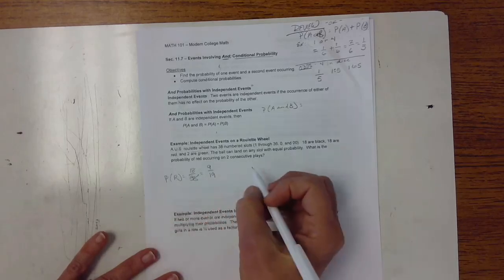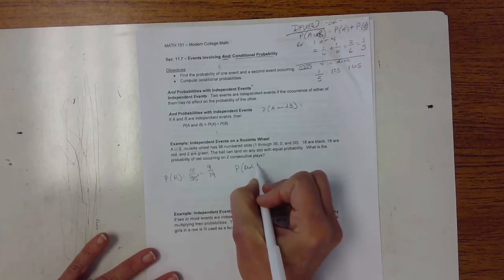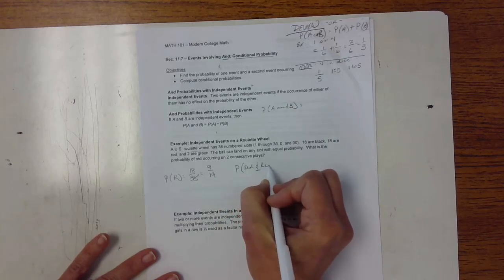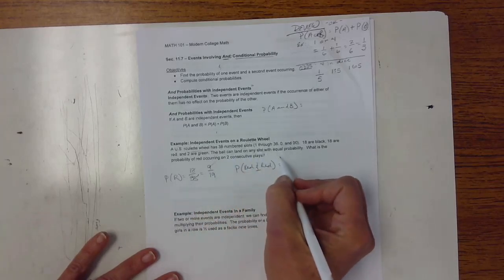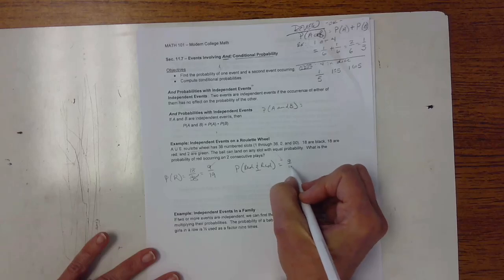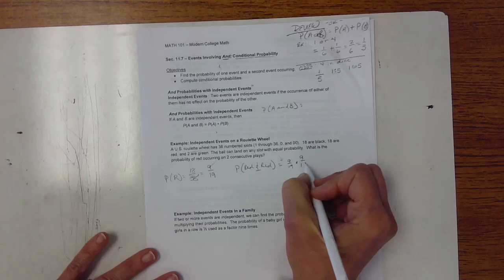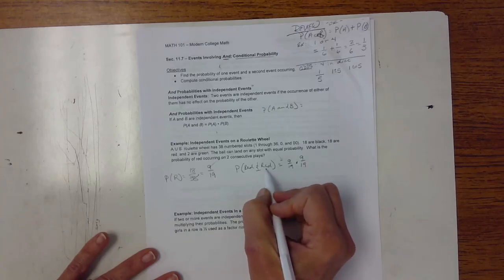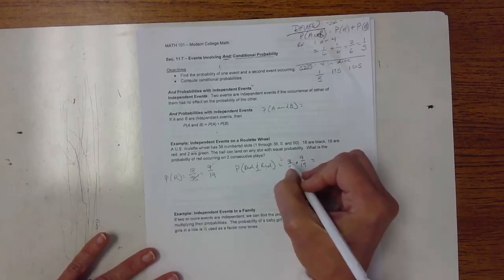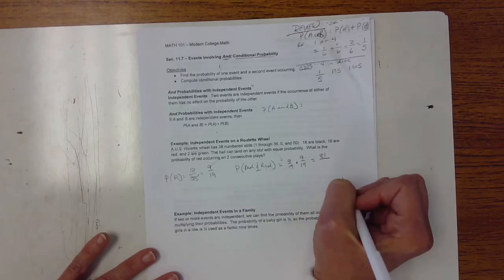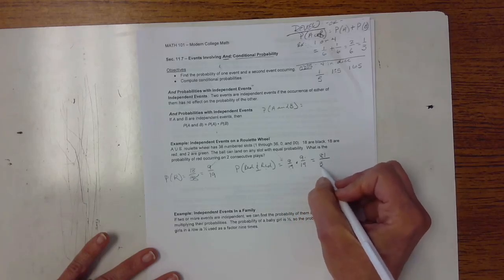And so if I had the probability of getting a red and a red on 2 consecutive rolls, my first roll is going to be that 9 out of 19. But then I'm also going to multiply it times 9 out of 19 for my probability of getting a second red. So I would multiply those together, and I'd end up with 9 times 9 is 81, over 19 times 19, which would be 361.